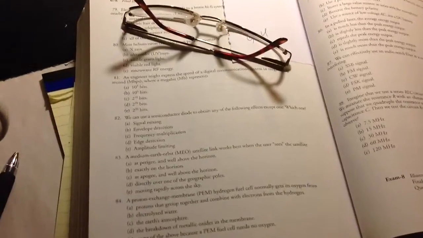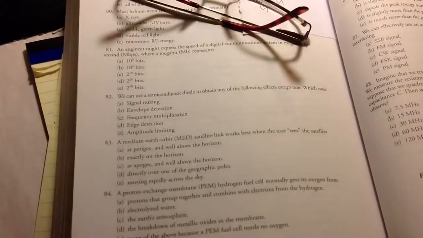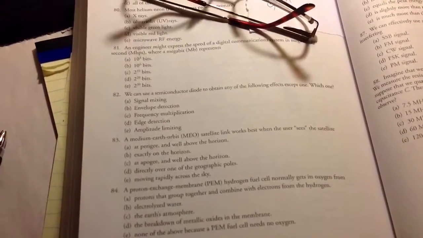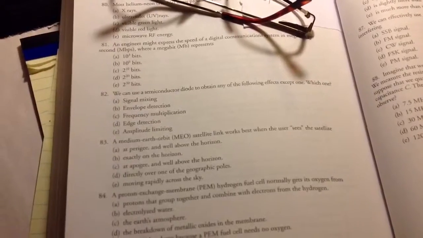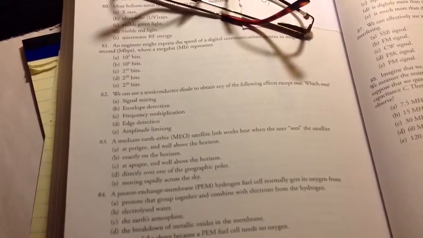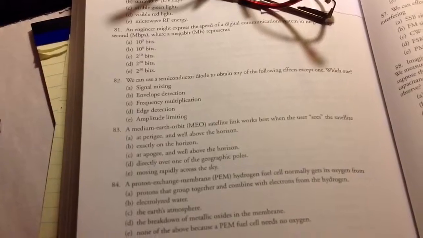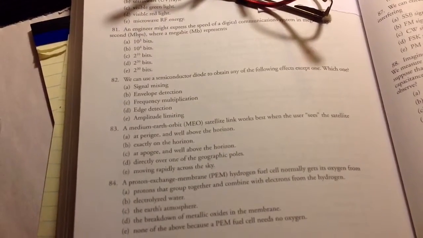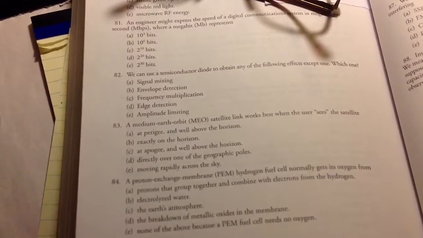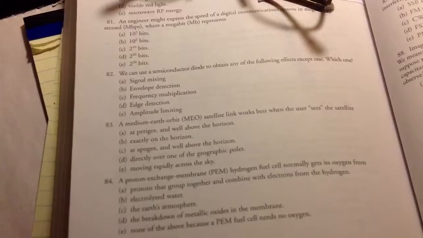Well, we can mix signals with semiconductor diodes because of the nonlinearity that they offer. Envelope detection is a common and probably one of the oldest ways to use a semiconductor diode ever since they were first invented, although rectification would probably be an older application. Frequency multiplication, well, yes, we can do that because, again, of the nonlinearity. Amplitude limiting, yes, because of the threshold, the constant voltage drop that they have in the forward direction. We can limit amplitude, also called clipping, by connecting them in reverse parallel.